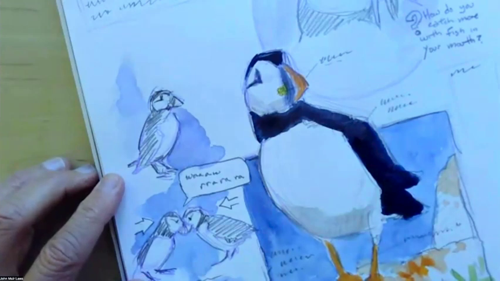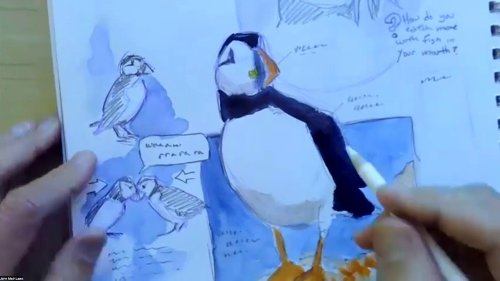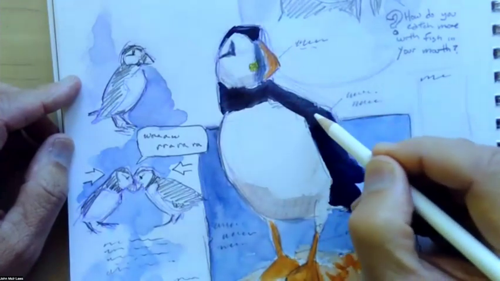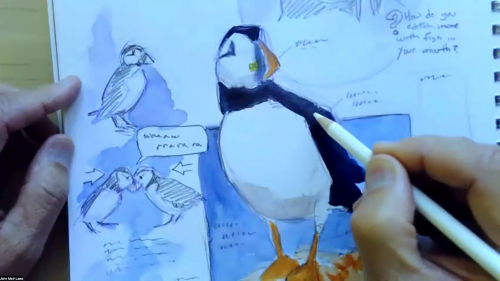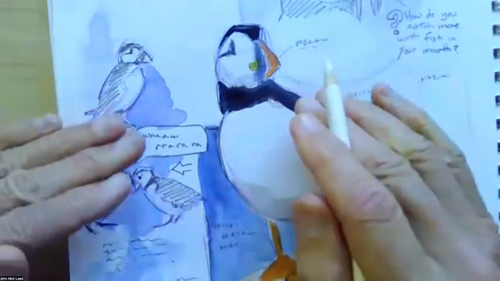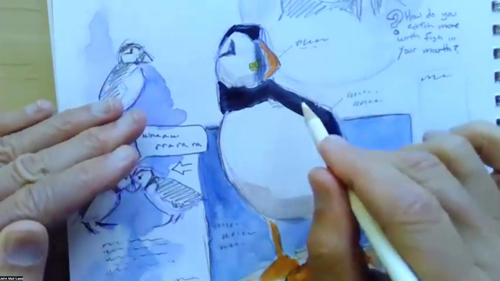It looks like you've already done some work on that, on the back. Yep. So if I let this dry, I'll be able to draw on this with my colored pencil much better. Colored pencil does not like to go on top of a slightly damp surface because it pushes into the paper rather than leaving a mark.